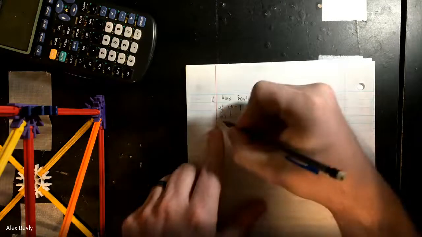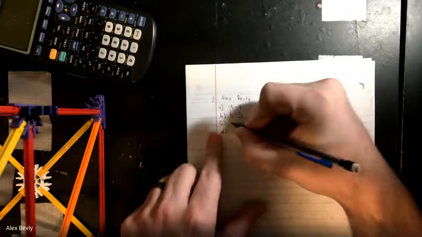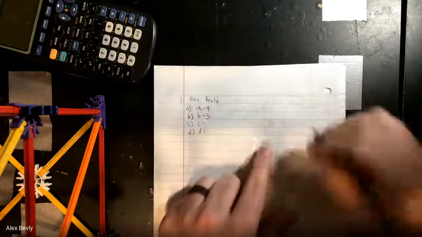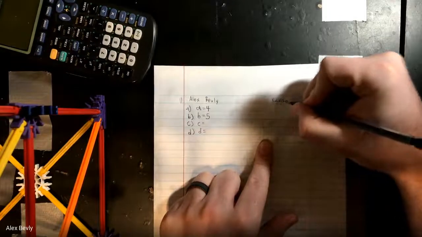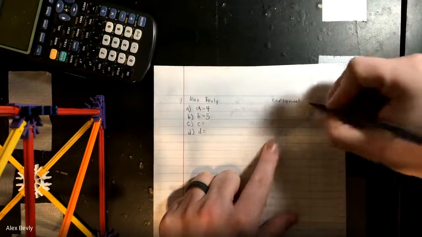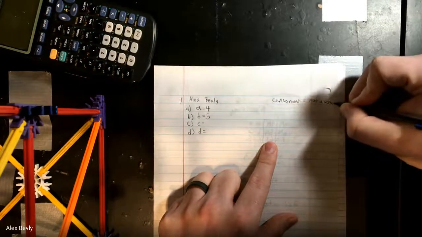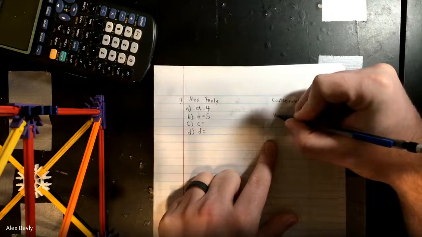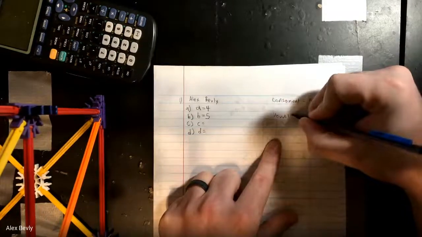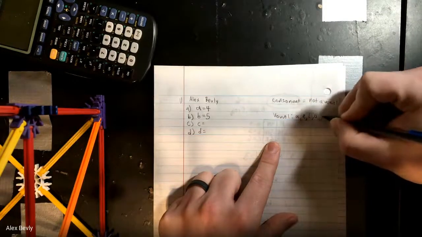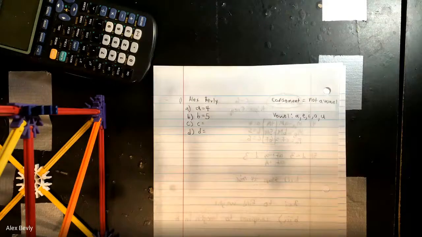Now, C and D are talking about consonants and vowels. So a consonant, I'm sure there's some English definition for this, but a consonant is just anything that is not a vowel. And so we're going to define vowel. So obviously a vowel is going to be A, E, I, O, U. Now, there's a lot of different English and language definitions for what a vowel is.